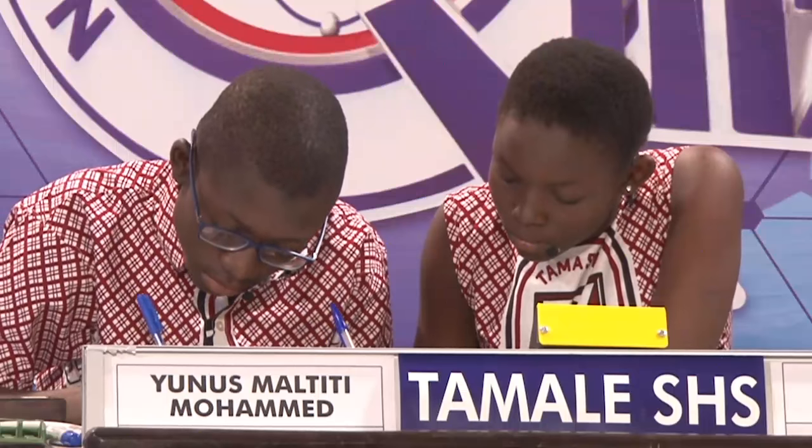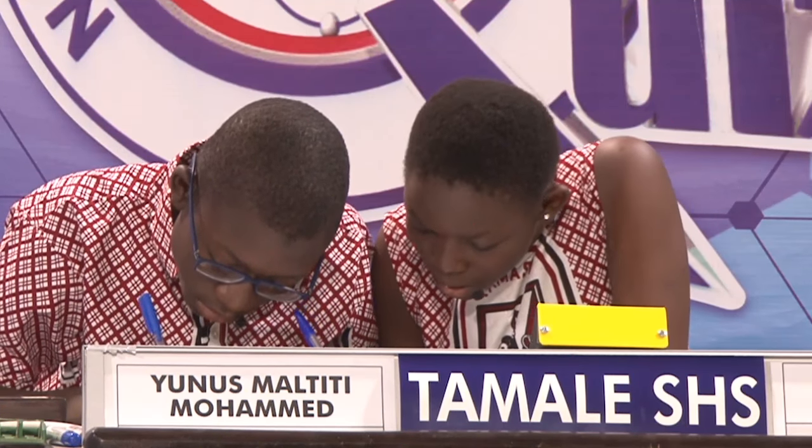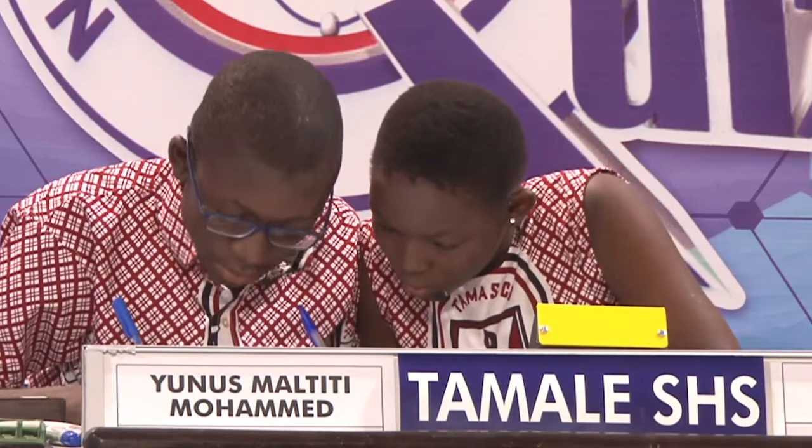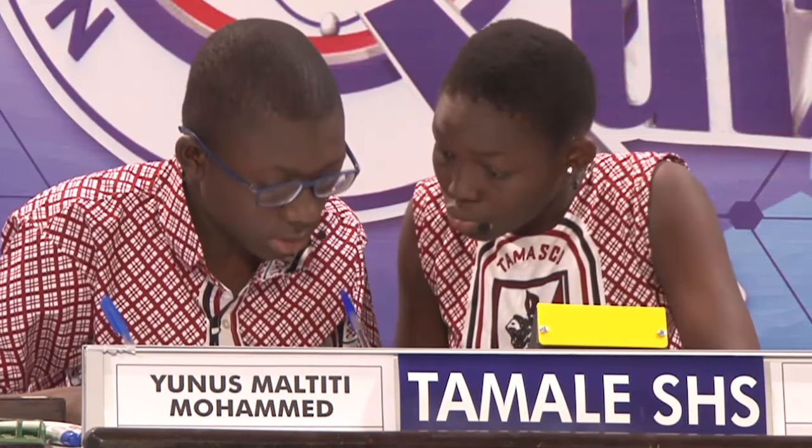Next set, 30 seconds. Tamale. The initial velocity of a particle moving along the x-axis with constant acceleration is 20 meters per second. Find the acceleration of the particle if its velocity at t equals 5 seconds is 40 meters per second. Zuera, 4 meters per second squared. You're right.